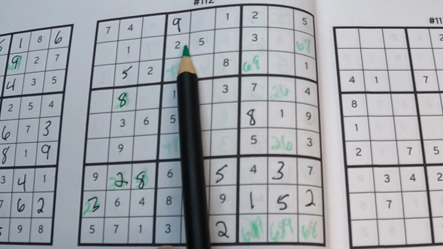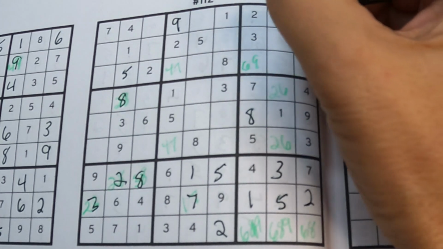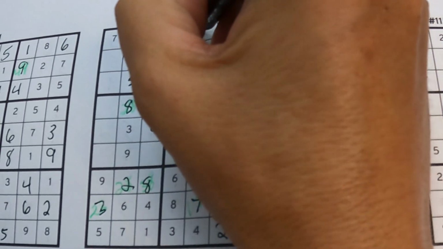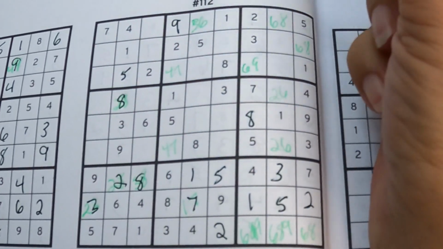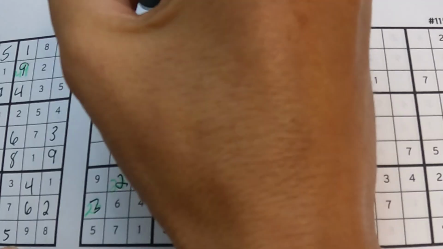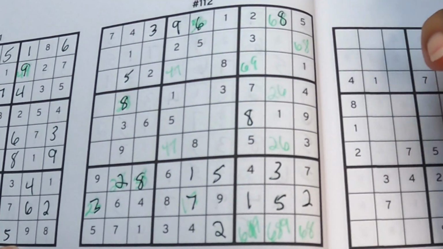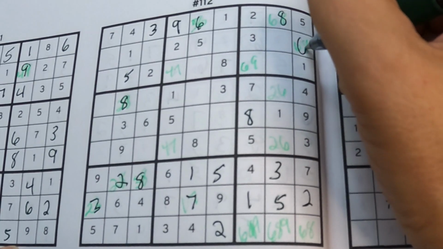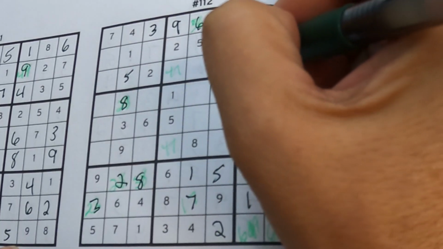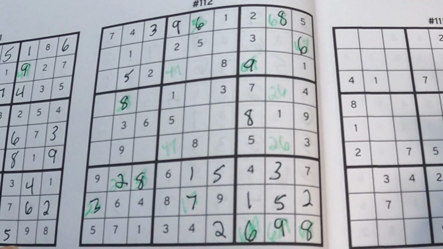For this top row, we're missing 3, 6, and 8. We've got the 3 here, so 6, 8. 8 here, so 3, 6. 6 and 8 here, so this is our 3, that makes this our 6, 8. That 8 makes this our 6, 8. That 6 makes this our 9.